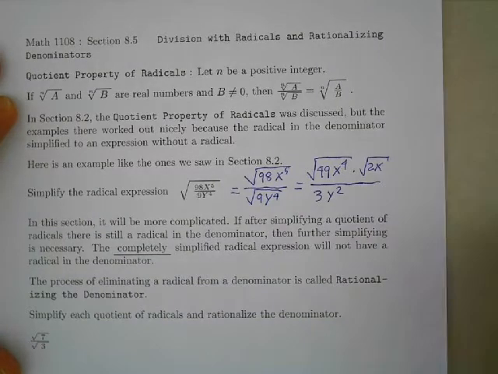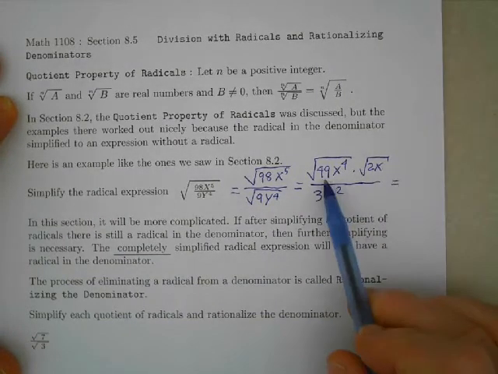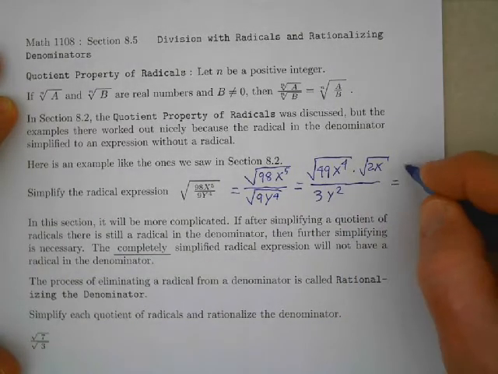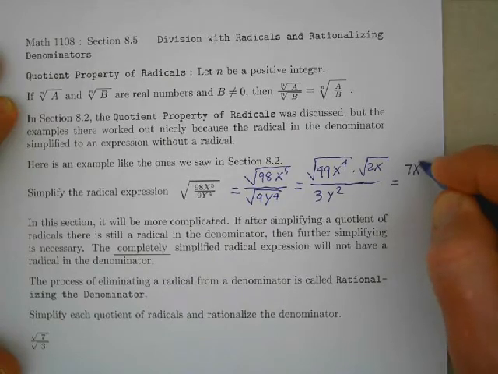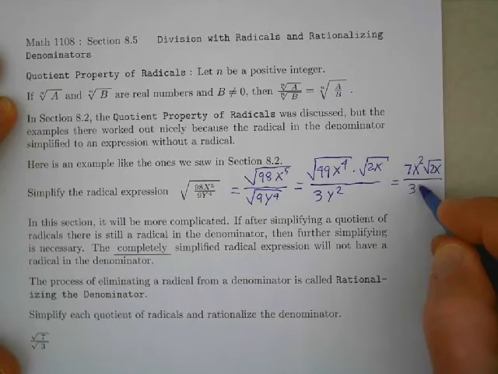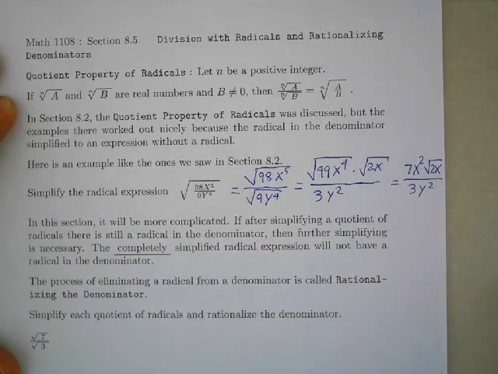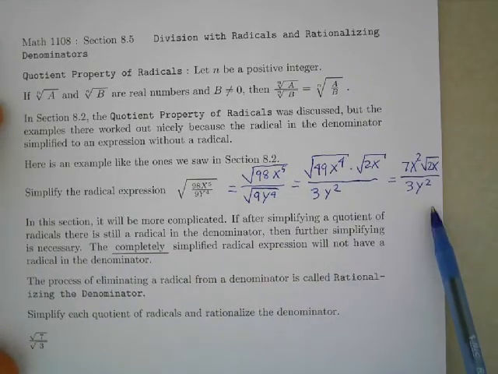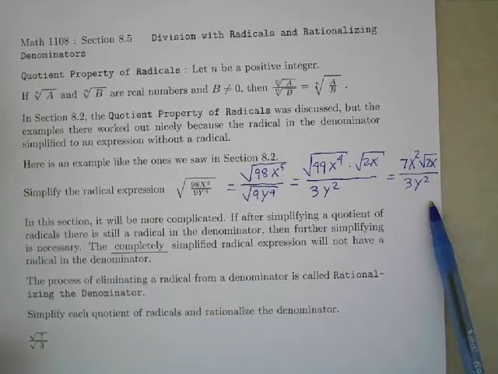And then when we simplify, the square root of 49x to the fourth is 7x to the second, which is multiplied by the square root of 2x. And then we're dividing by 3y to the second. Okay, that is an example of what we saw in section 8.2.